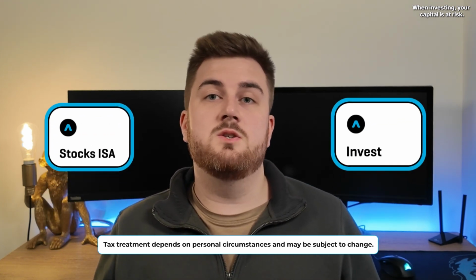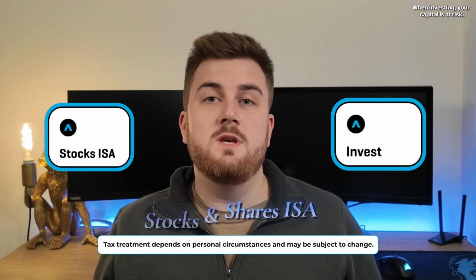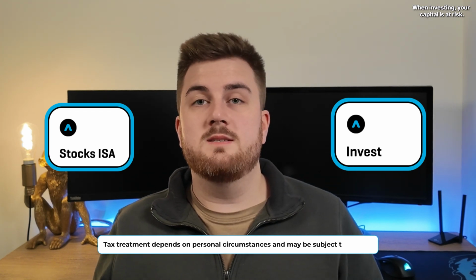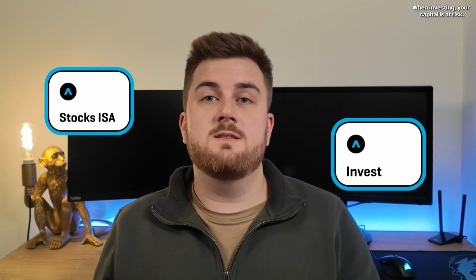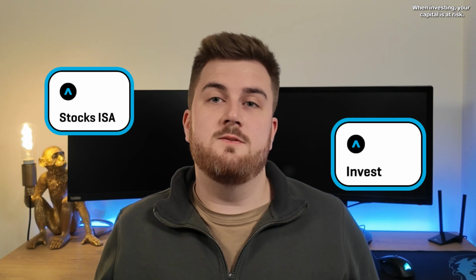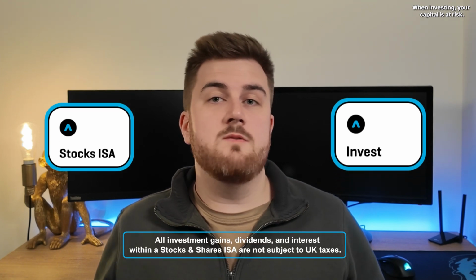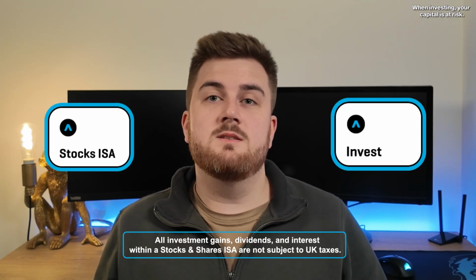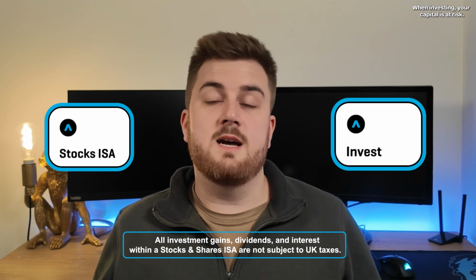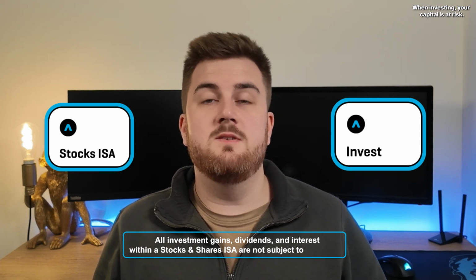Now, Stocks ISA is shorthand for Stocks and Shares ISA. For UK investors, it almost always makes sense to use a Stocks and Shares ISA over the Invest account as long as you've got ISA allowance left over. This is because within an ISA, all your investment gains, dividends, and interest are completely free of UK tax on capital gains, dividends, and interest.